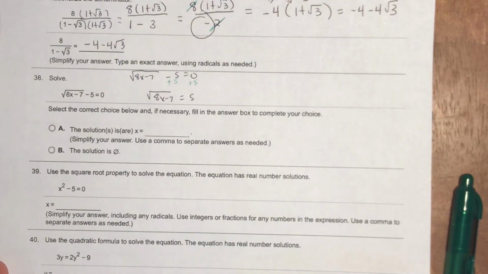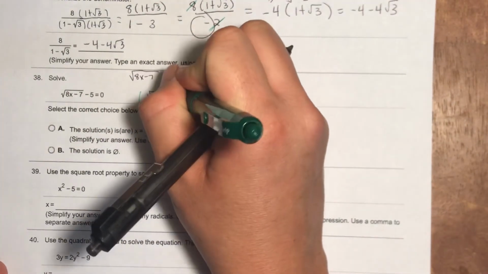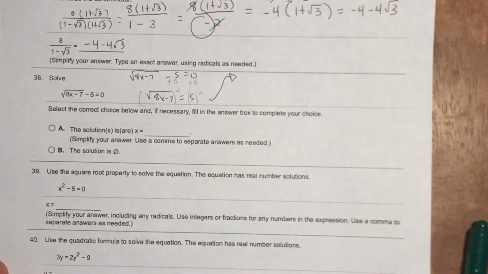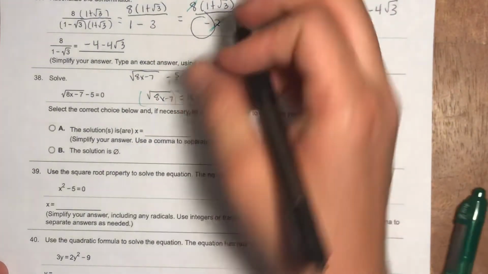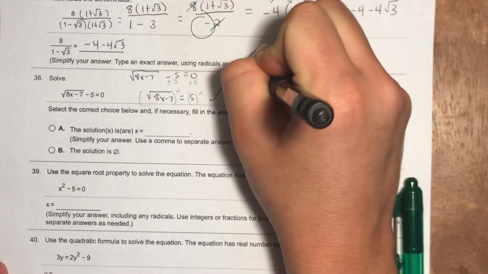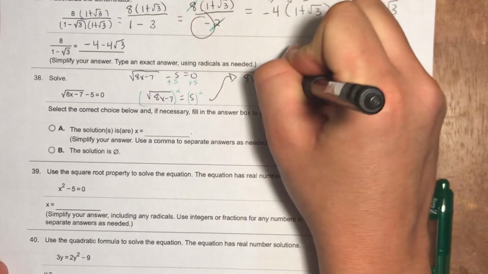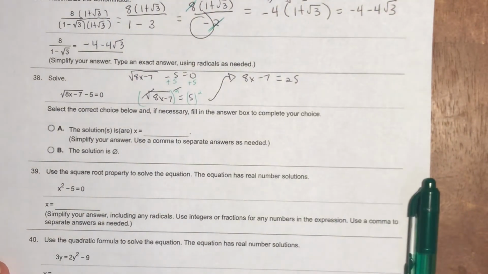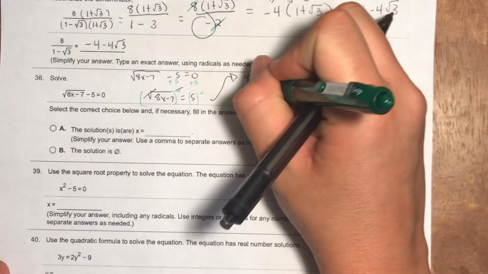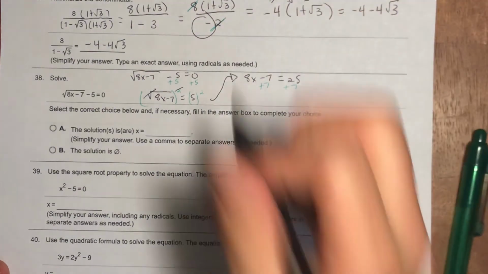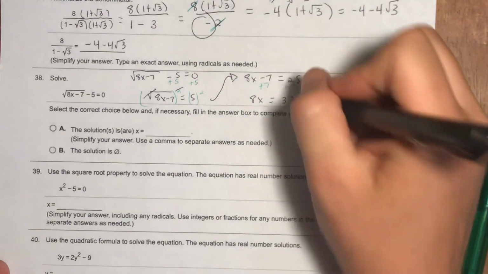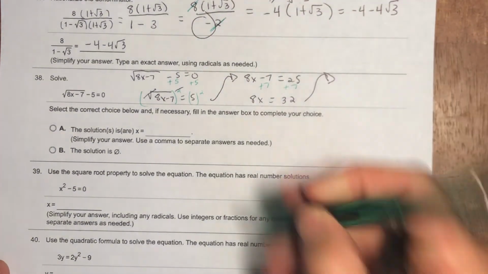Okay, to get rid of the radical, we will square both sides. Whenever you raise both sides to an exponent, then we always have to check the proposed solutions at the end. So 8x minus 7 is equal to 25, okay, because it's like the square and the square root cancel each other out. And we can add 7. 8x is equal to 32. And then divide both sides by 8.